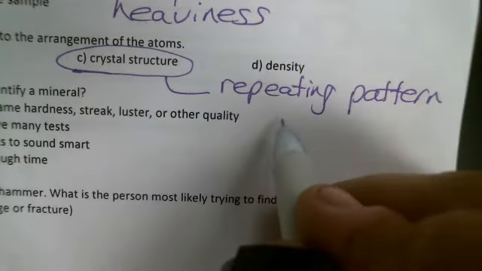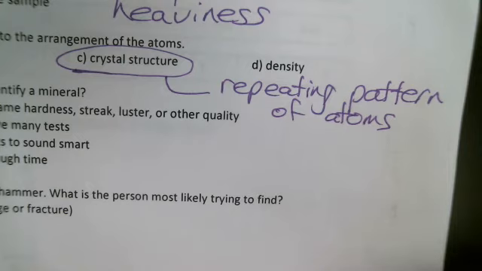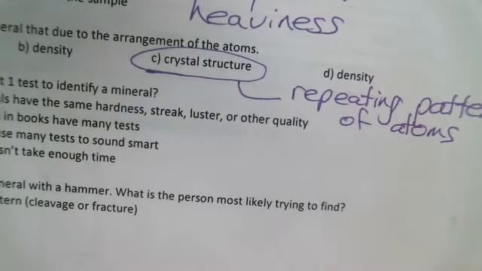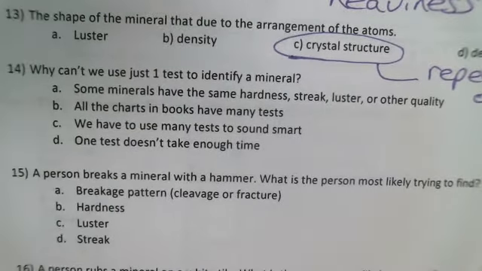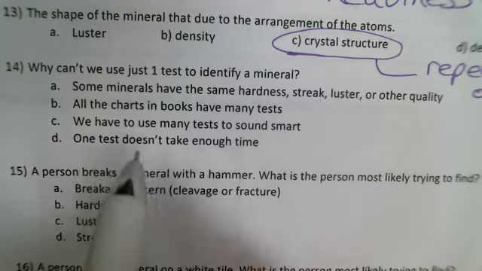A repeating pattern of atoms. And that pattern will give it a distinctive crystal structure, whether it's cubes or rectangles or pyramids, that kind of thing.